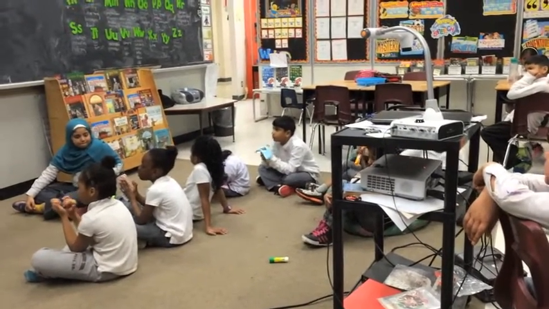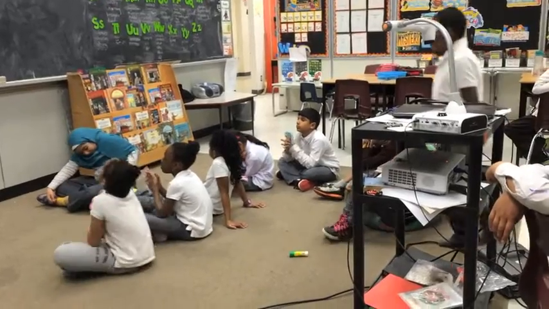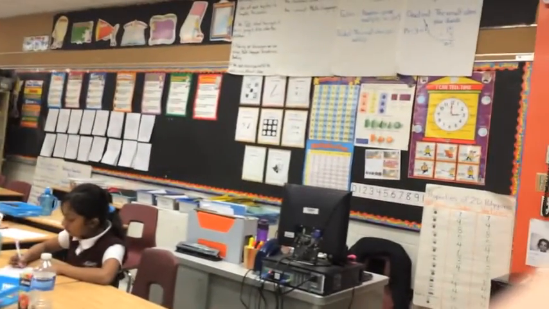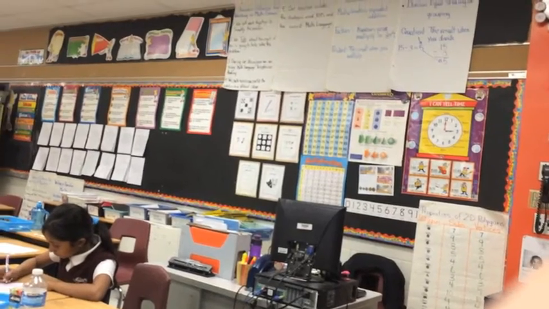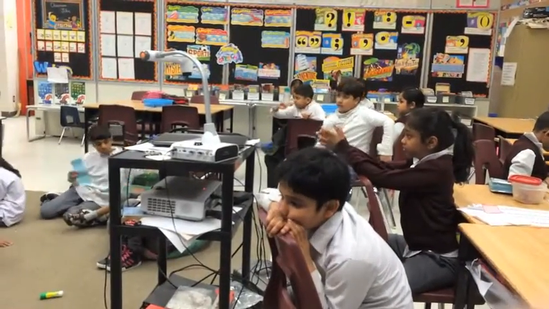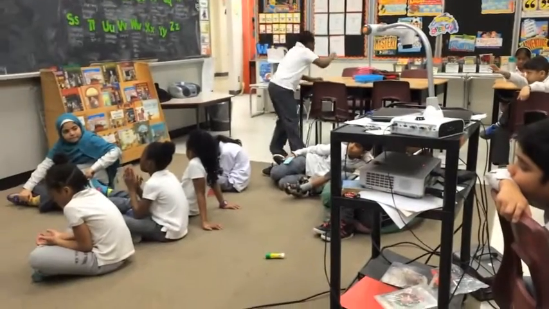Where do we find the information that can help us when we come to solving this problem? Where in this room can we find the information? Okay, on our anchor charts, right? So our anchor charts have all the information that you need. We have some of the vocabulary up there, and the new words that we learned today, dividend and divisor, are on the board. I want to see these terms being used in your discussion, and when you're actually answering the problem with your group.